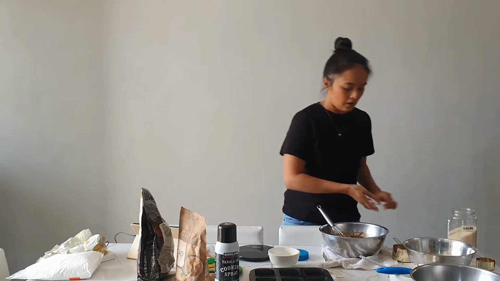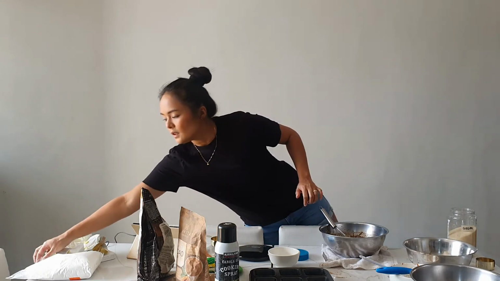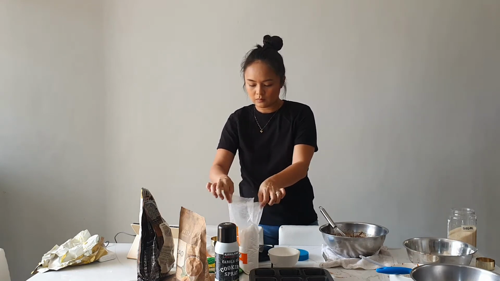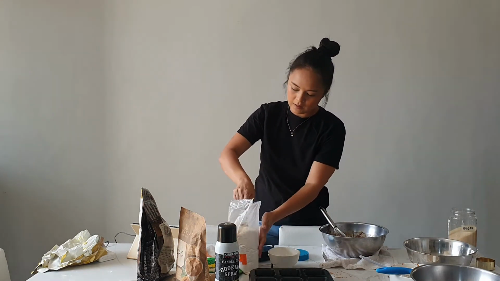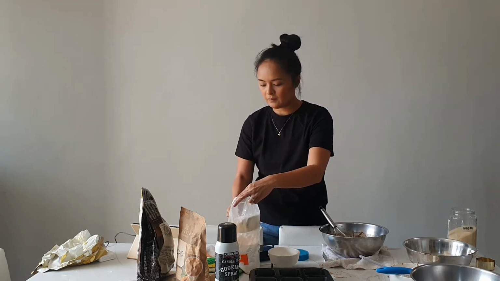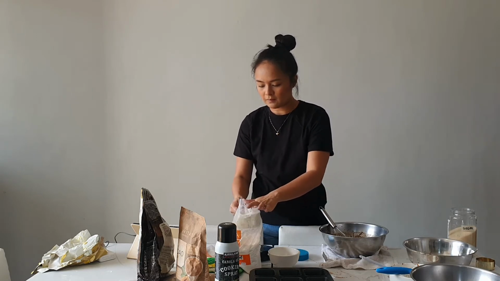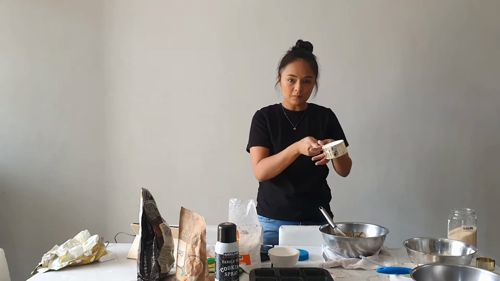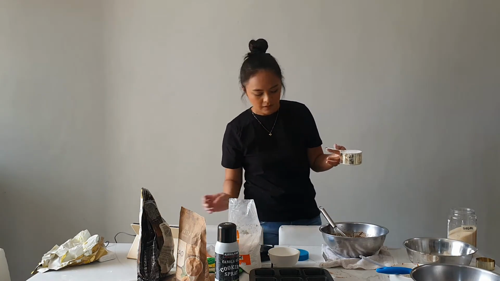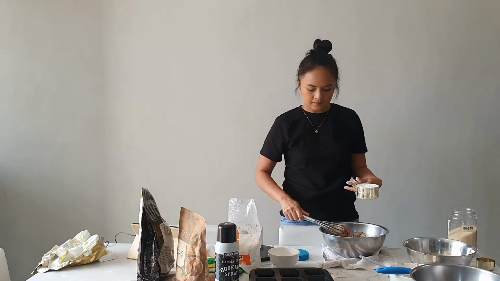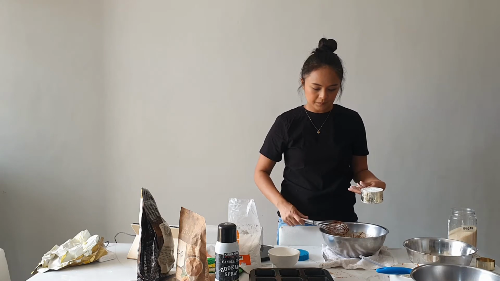a cup of all-purpose flour. Because I don't want these brownies to be light and airy, I'm not going to sift the flour into the brownie mix.